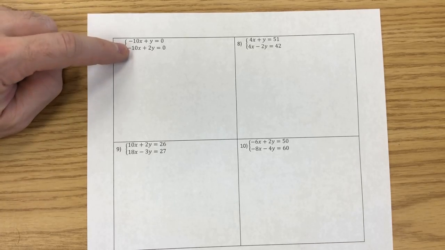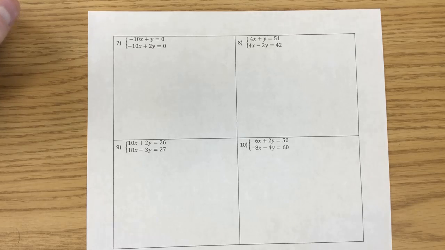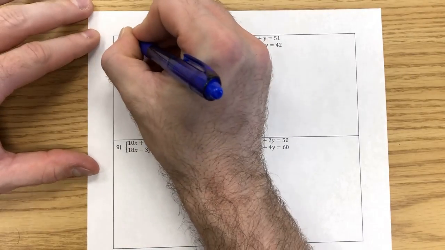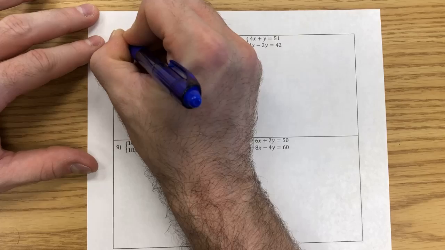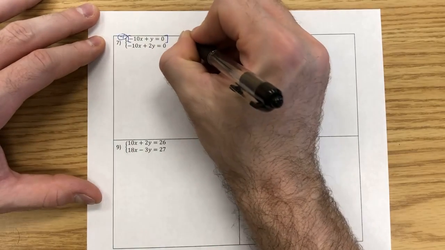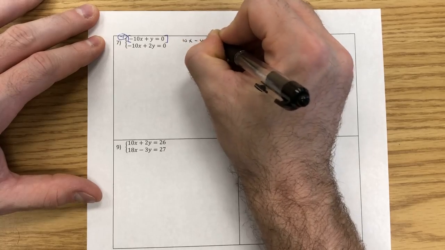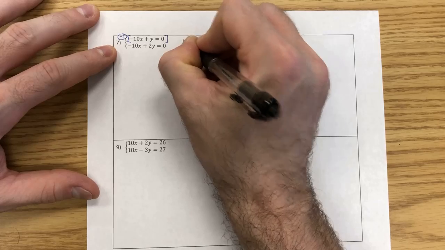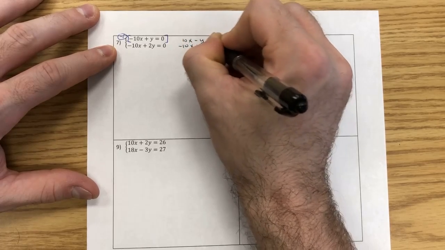What we notice is that my x's look pretty dang close to canceling out. I would just need to change the sign. So go ahead and pause the video, see if you can't solve this, and then we'll catch up. Okay. So what I'm going to do is modify this top equation by multiplying it times a negative 1. It's just going to change all these signs. I want a positive 10x, a negative y, and, well, 0 doesn't have a sign, so it's going to stay 0. The bottom one is going to stay exactly the same.